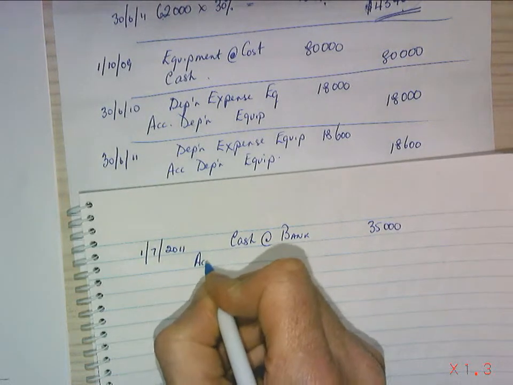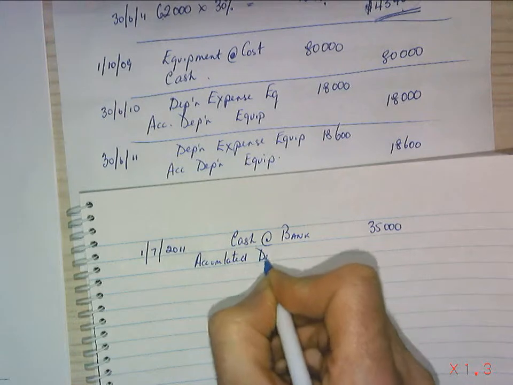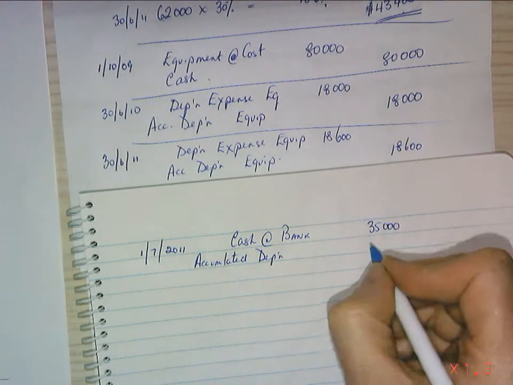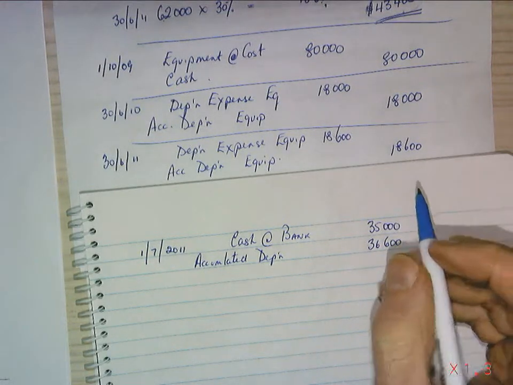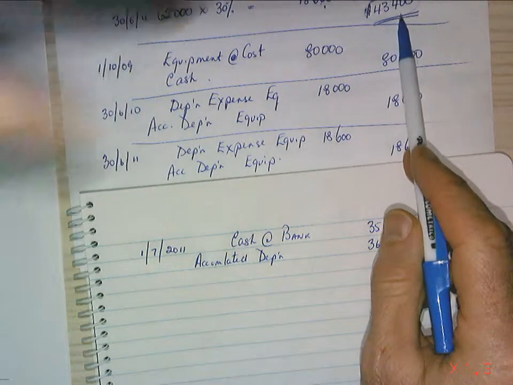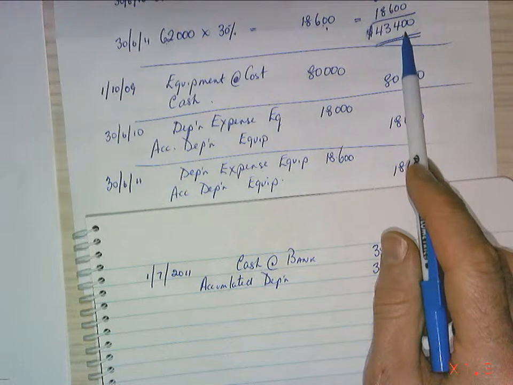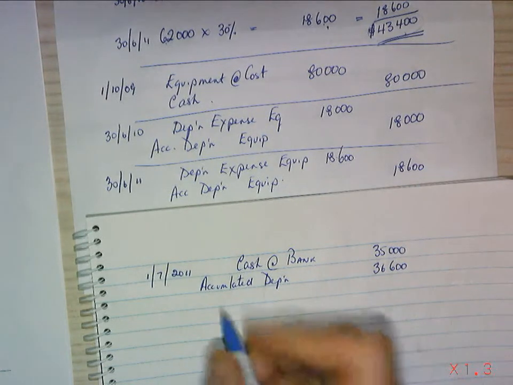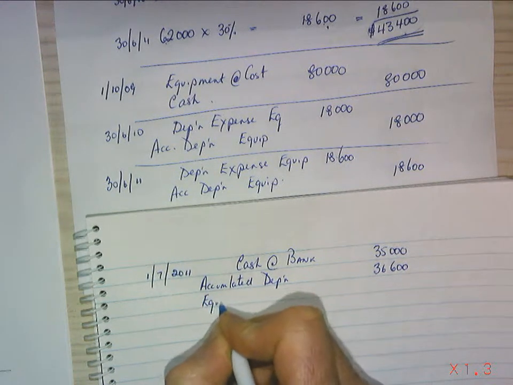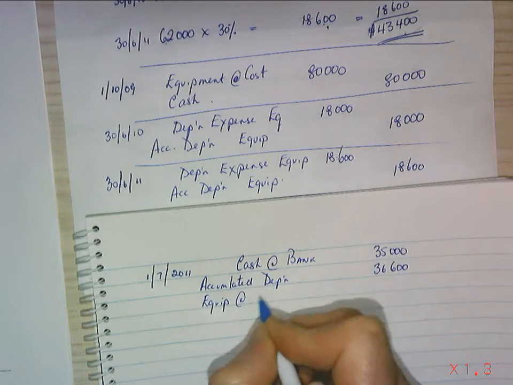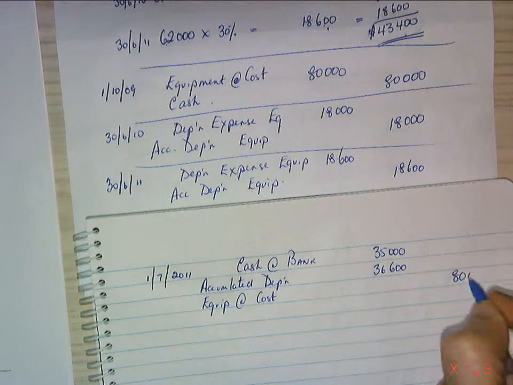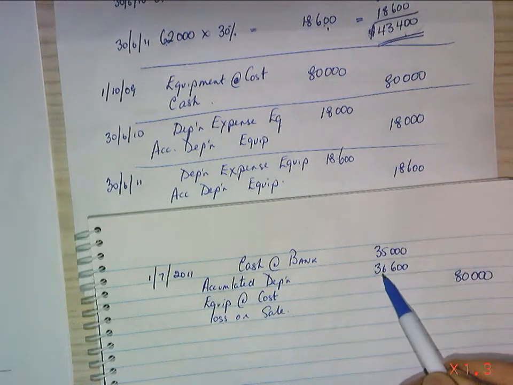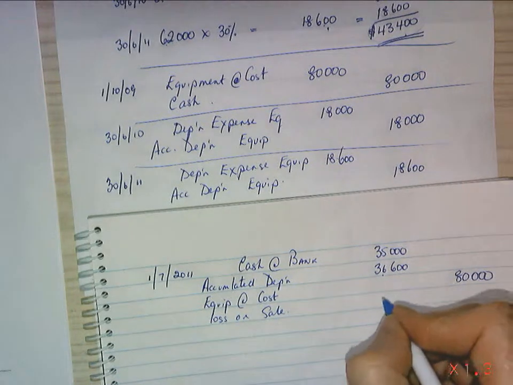Now I need to reverse my accumulated depreciation. My accumulated depreciation is my 18,000 here plus my 18,600 here, which means I've got a debit now of 36,600. Now my written down value was 43,400, and I sold my asset for 35,000, so that means I'm going to make a loss on my sale. Well, actually, let's just put in equipment cost. So my equipment cost was 80,000. So therefore my loss on sale will be 35,000 plus 36,600 minus 80,000, which will leave me with 8,400.